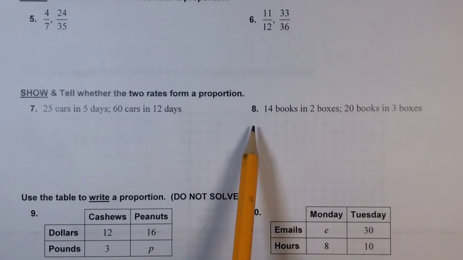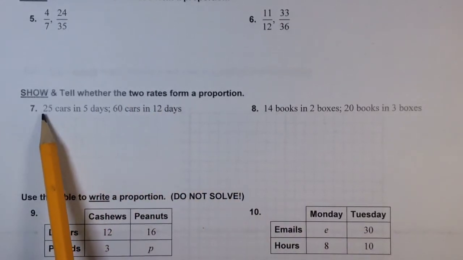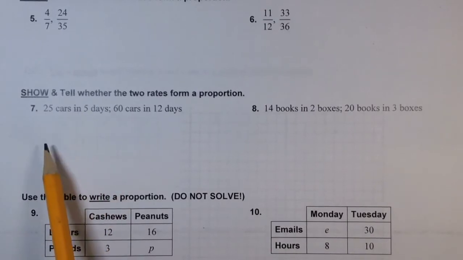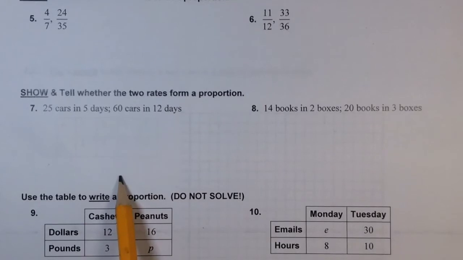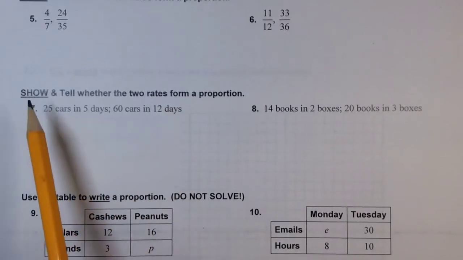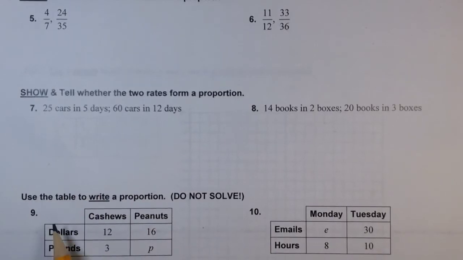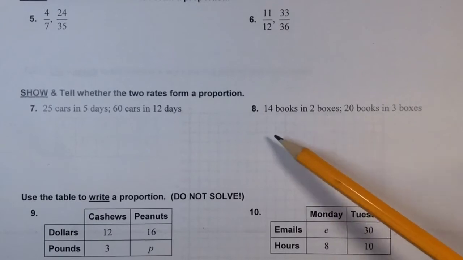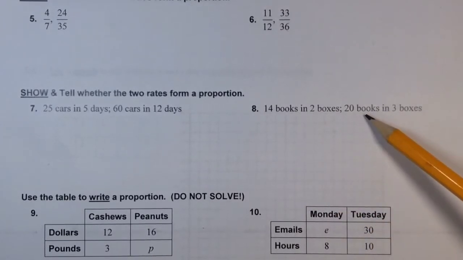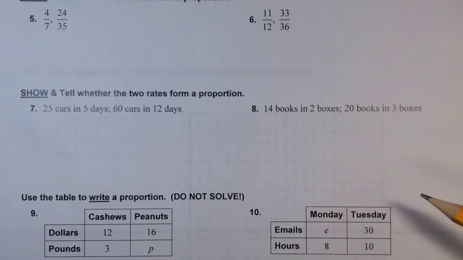Number 7 and 8. Tell whether the 2 rates form a proportion. So here's 25 cars in 5 days. You'll have to write that as a rate. 60 cars in 12 days, write it as a rate. And then maybe use cross products to see if they are proportional or equal to each other. Same thing here. You'll have to write 14 books in 2 boxes as a ratio, 20 books in 3 boxes as a ratio, and then use cross products to see if those 2 ratios are equal. It's a yes or no question.